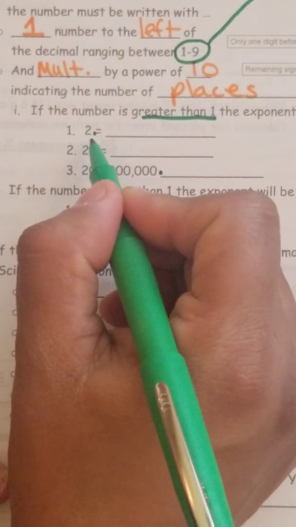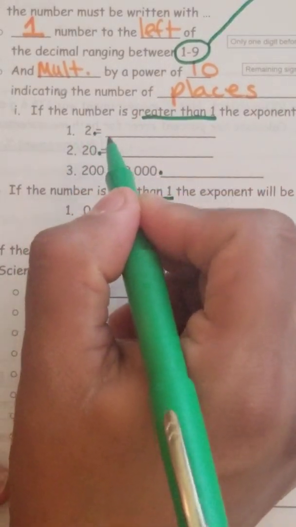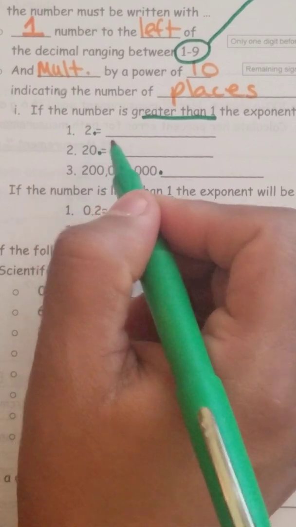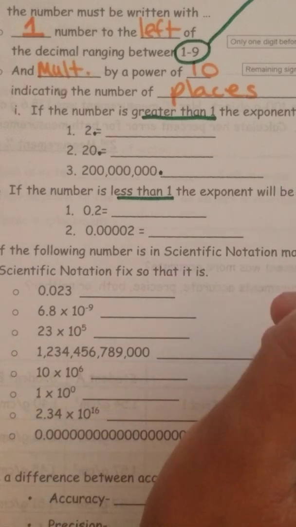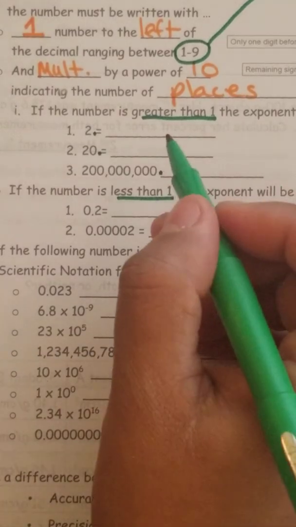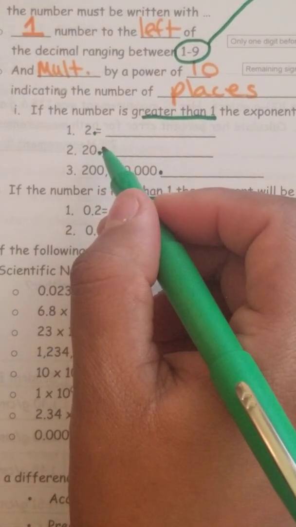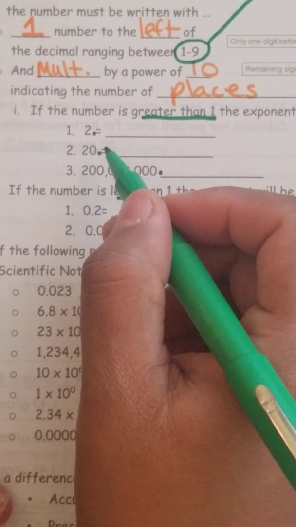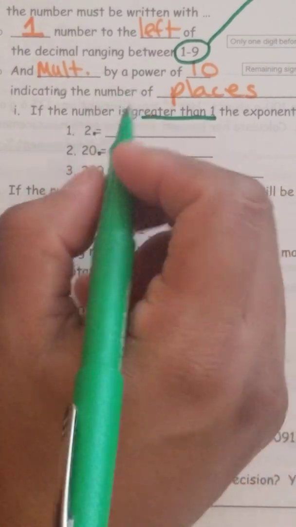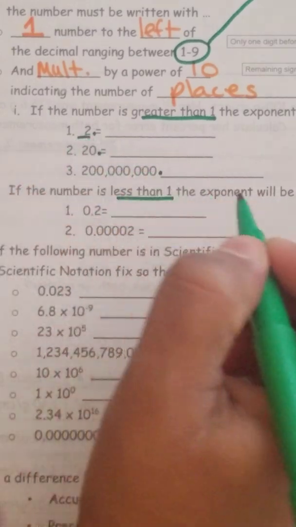So if I need to put this number into scientific notation, I need to first ask myself, how many places is the decimal going to move? Well, it's going to move 0 places. Why? Because there's one number already to the left of the decimal.